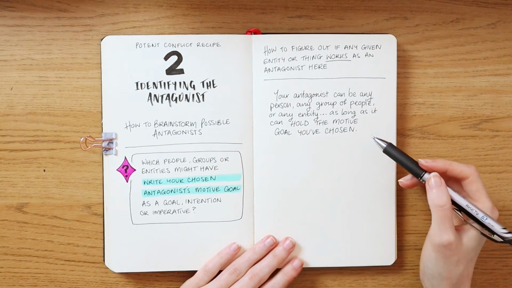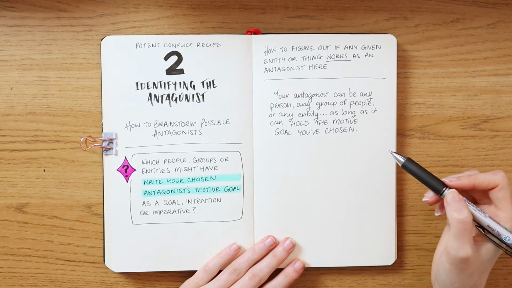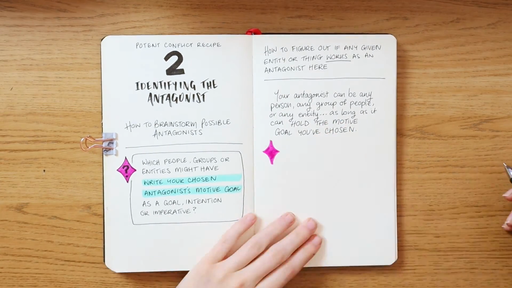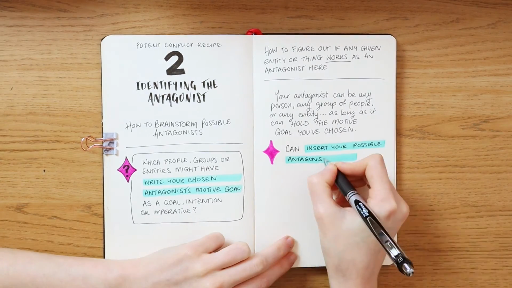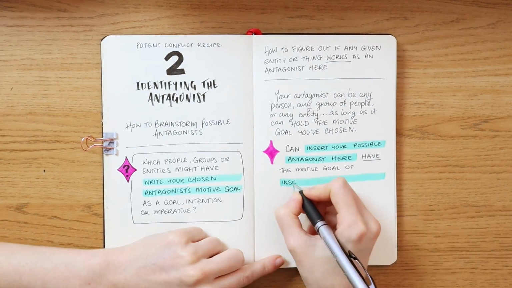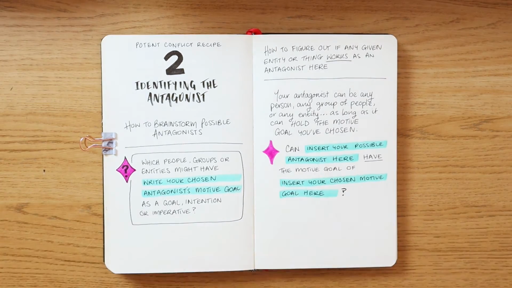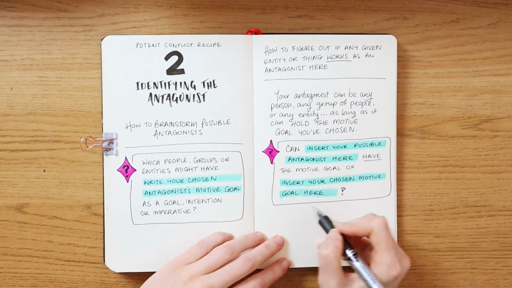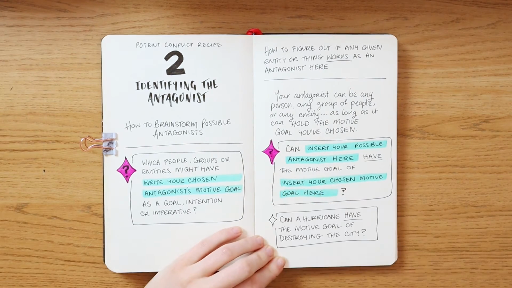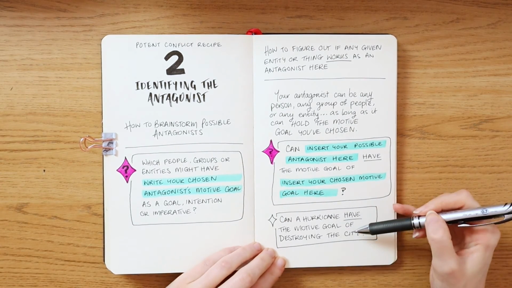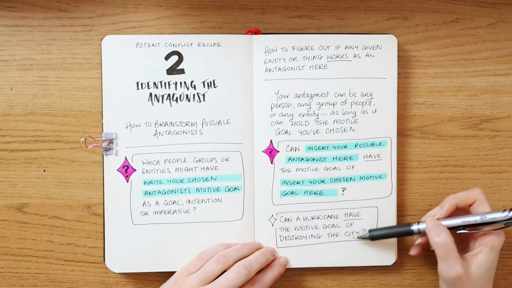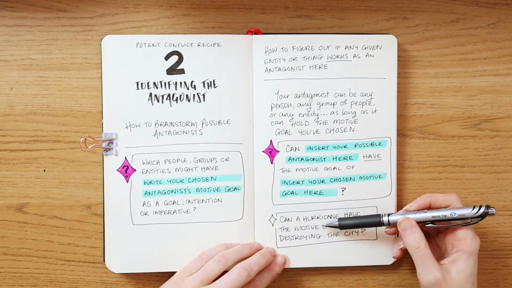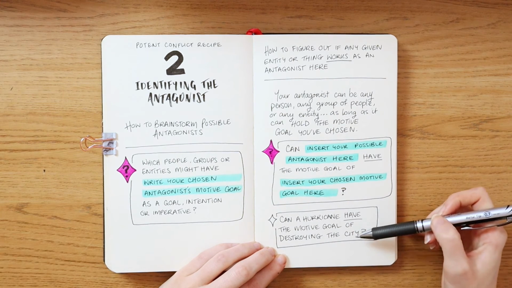So, in those cases, I want you to try doing a 10-minute mind map brainstorm on this magic question. Can insert your possible antagonist here have the motive goal of insert your chosen motive goal here? So when you fill those slots, your magic question might look something like this. Can a hurricane have the motive goal of destroying the city? And my instinct here is yes. Not in the same way that a person has a motive goal, but in some sense, yes.